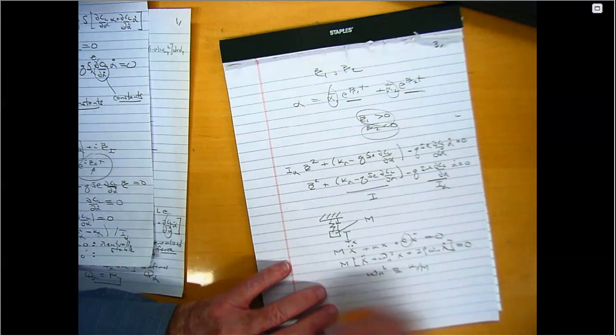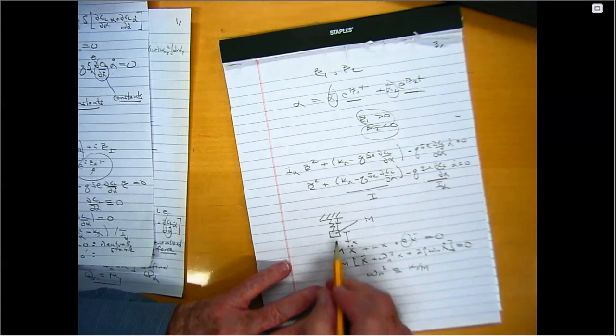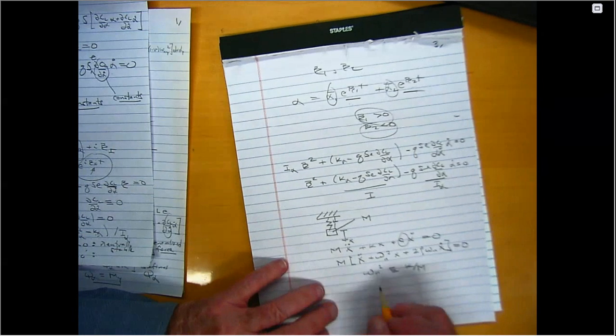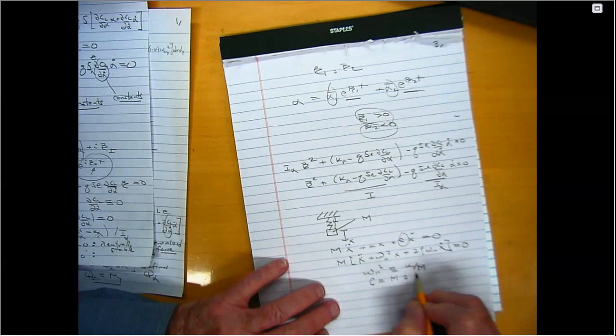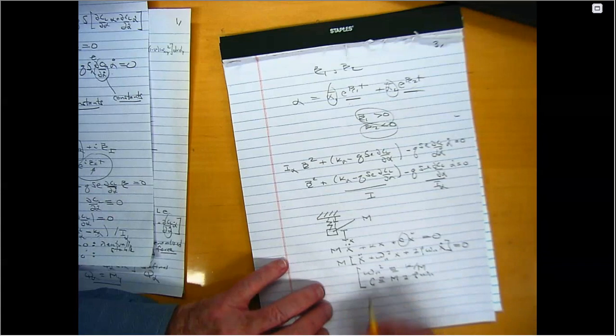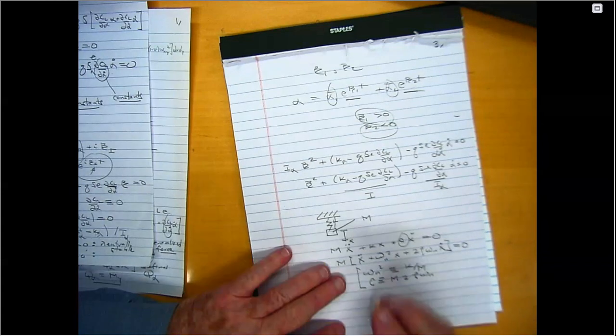That's the natural frequency squared of the spring. And then c is equal to m times 2 zeta omega n. This is a small c.